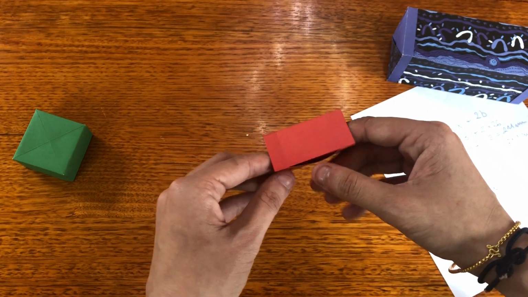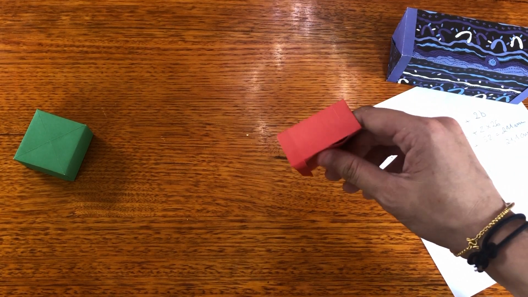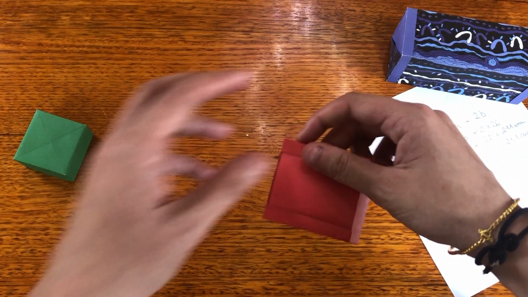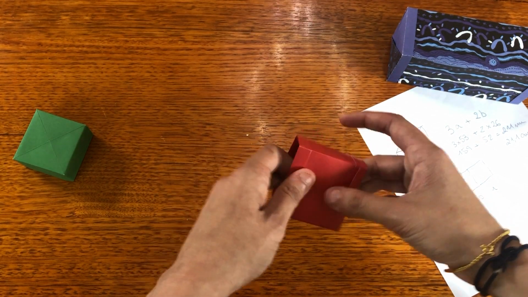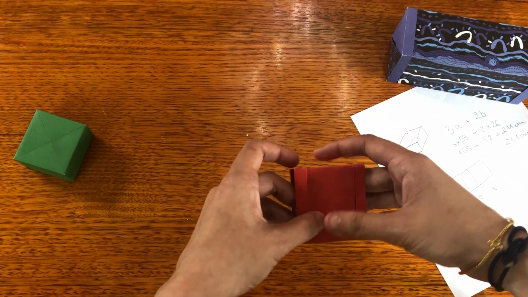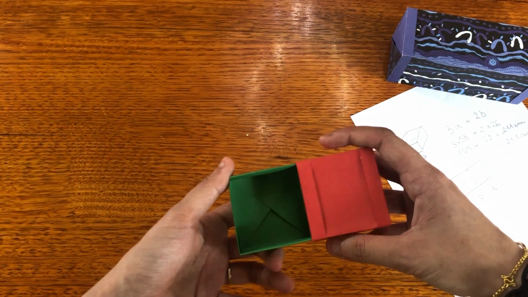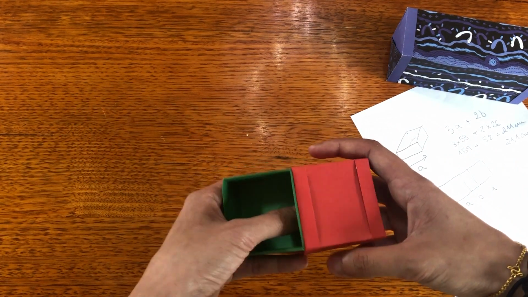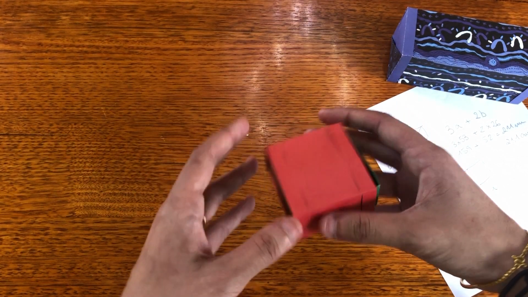So sometimes it does that. I noticed that it happens more with thicker paper because it's struggling to slide in there. So I'll show you how I usually avoid this, but meanwhile I'm just going to show you that the box fits.